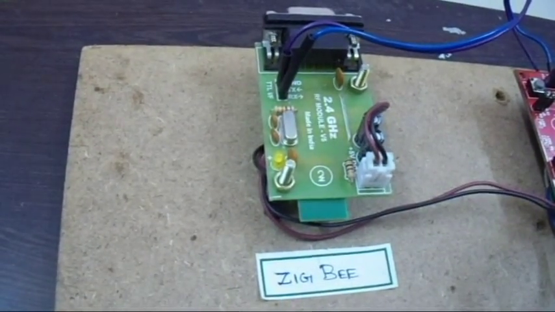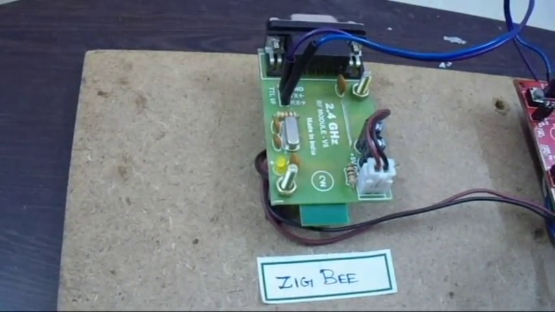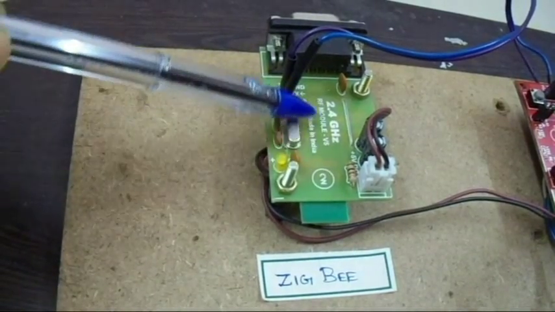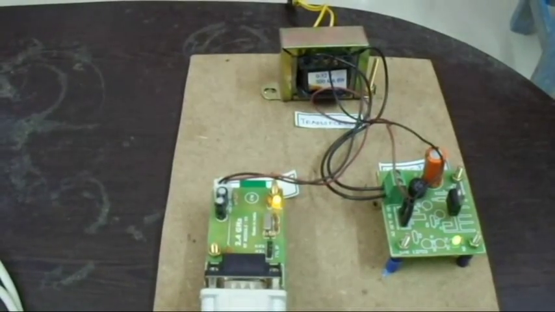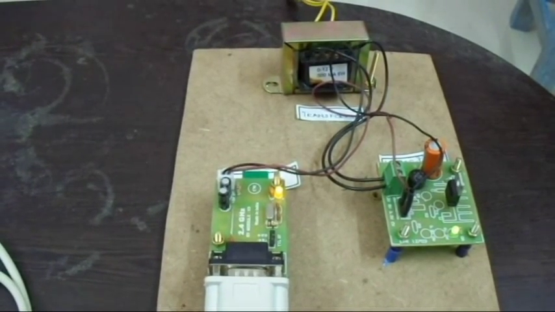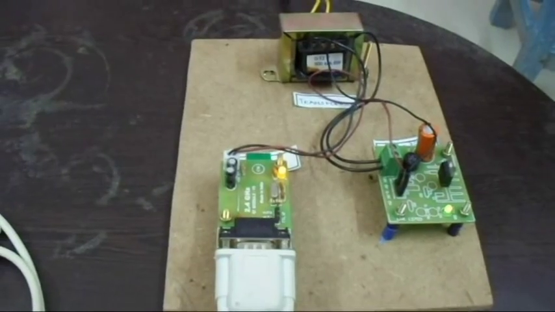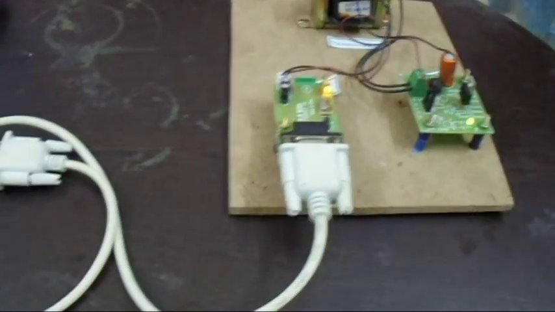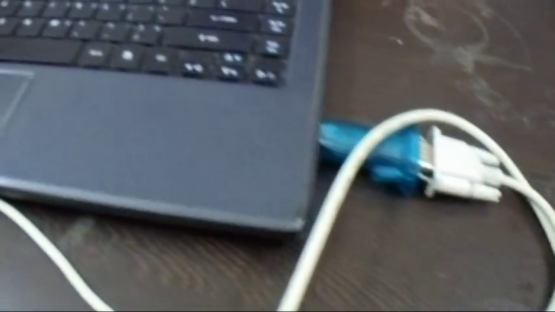Zigbee is used for wireless communication and it works at 2.4 GHz. The receiver section at the station is used to receive the data from the train using Zigbee. It is connected to the database system.